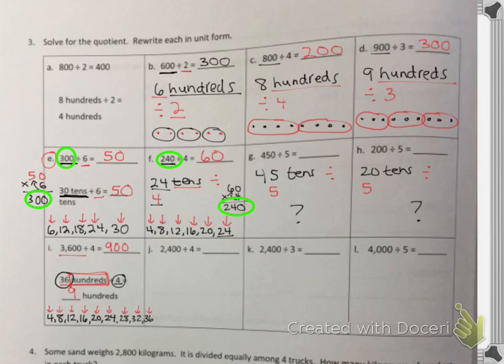Now let's look at this one here, 2,400. That's going to be 24 hundreds divided by 4. All right. So remember, we have 24 dots. How many groups of 4 will we get? Well, we just listed our 4s here, so let's look at this again. So we got 1, 2, 3, 4, 5, 6.